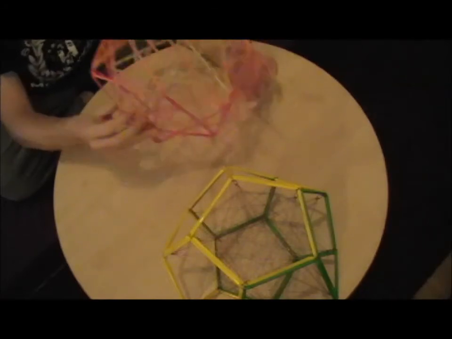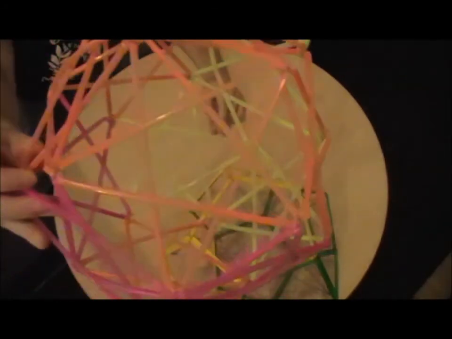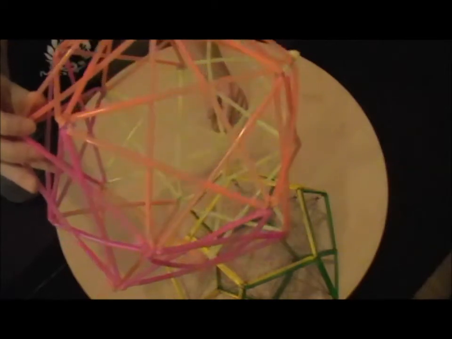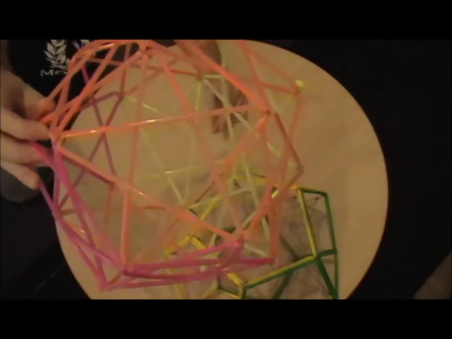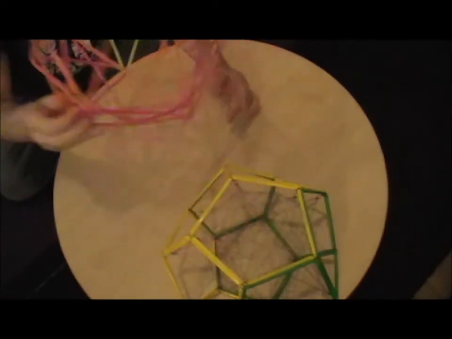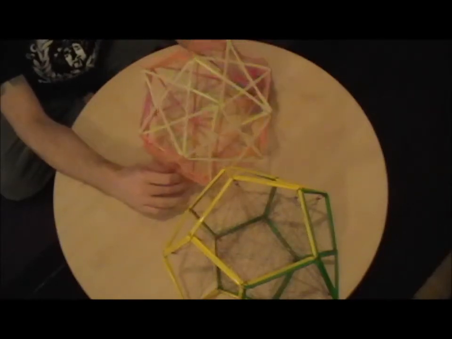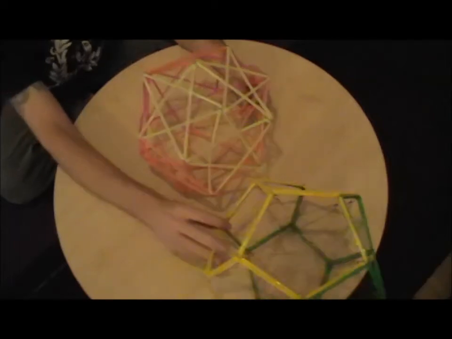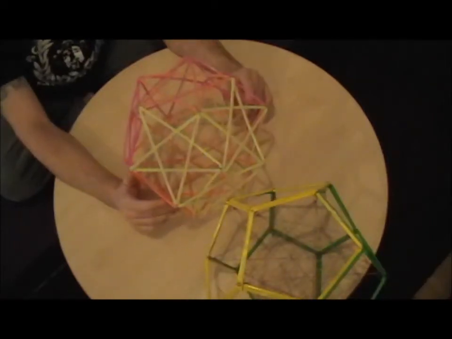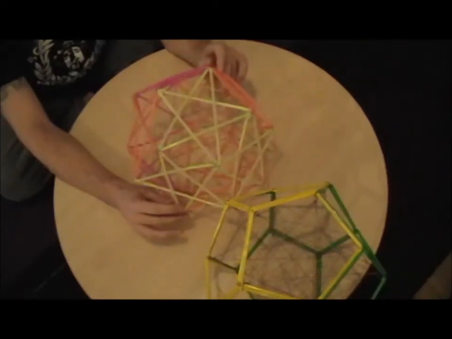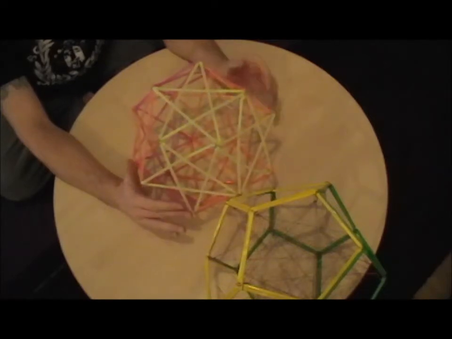As you can see, each face is made with a 5-pointed star. There are 12 of them. 12 5-pointed stars create the face linears of the dodecahedron. 60 in total.